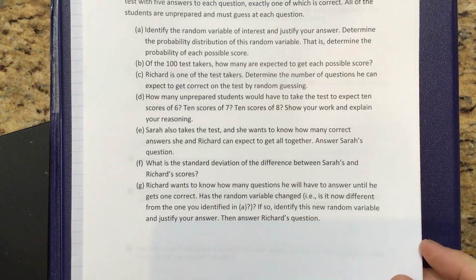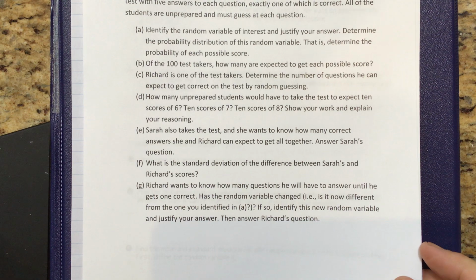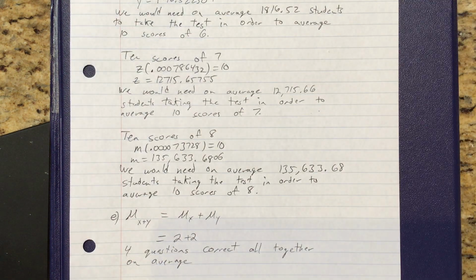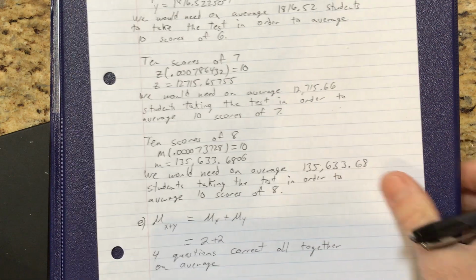Letter F. What is the standard deviation of the difference between Sarah's and Richard's scores? Okay, so notice they threw in the difference there because this is the counterintuitive formula for combining variances. Again, remember, we only combine variances. We do not combine standard deviations, okay?